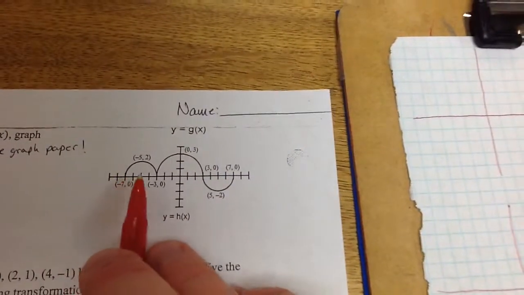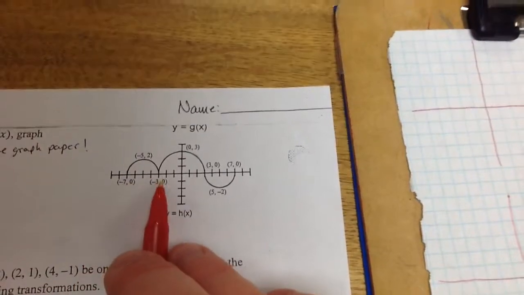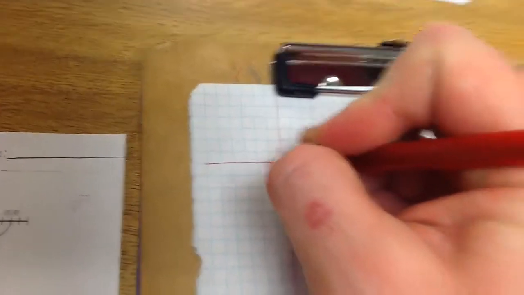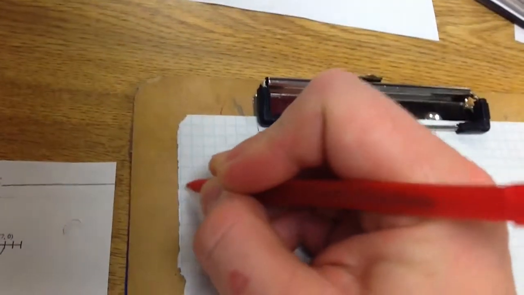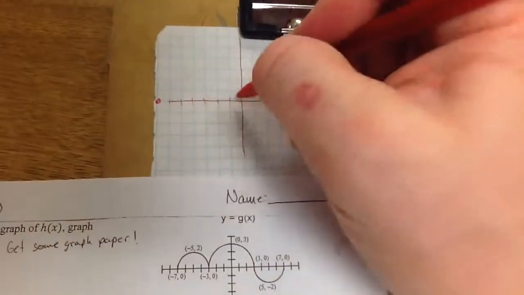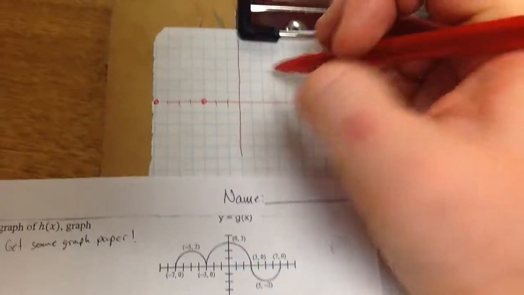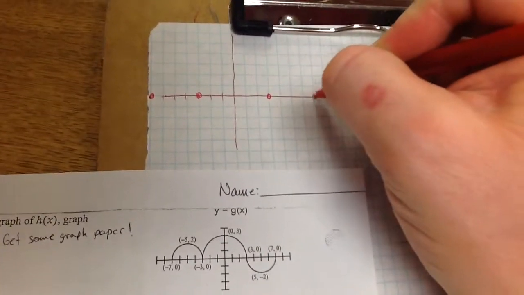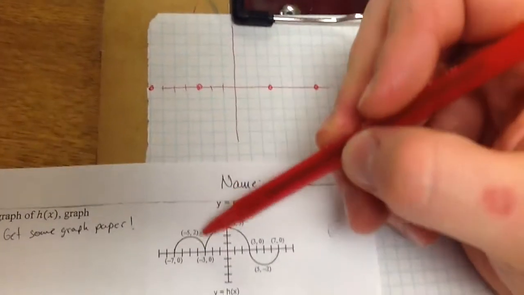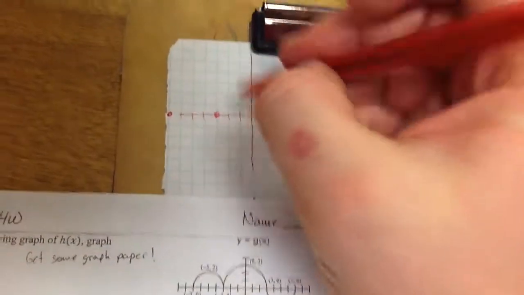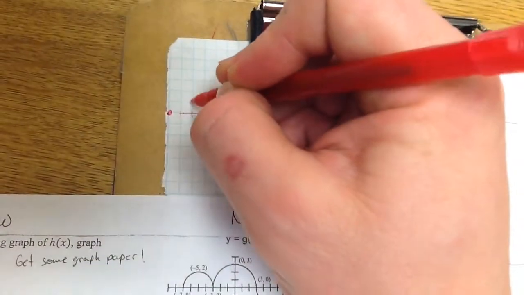So everything here that has a 0 for y, half of 0 is still 0. So those are all going to stay the same. 1, 2, 3, 4, 5, 6. So it's just -7, 0. I need to put it closer here. -3, 0, 3, 0, and 7, 4, 5, 6, 7, 0. But all the y values get cut in half, so like -5, 2 will become -5, 1. So 1, 2, 3, 4, 5, 1.